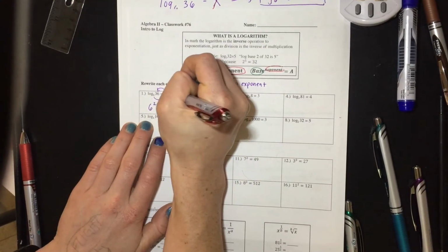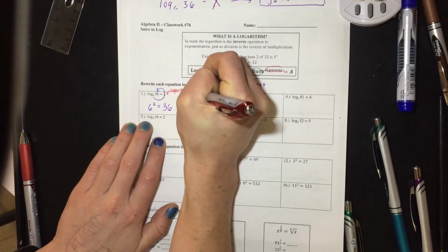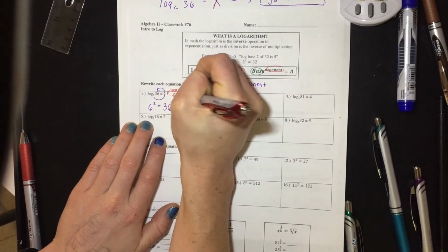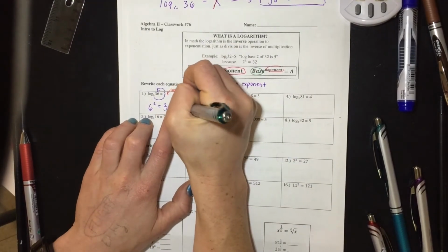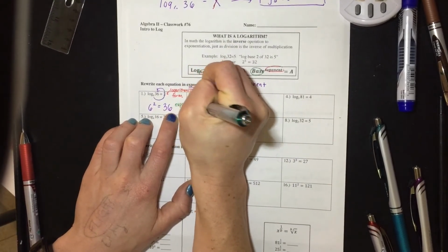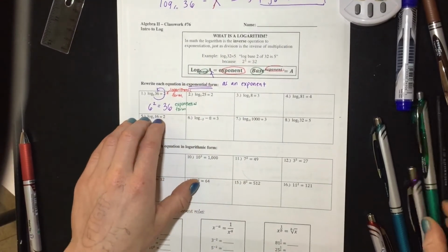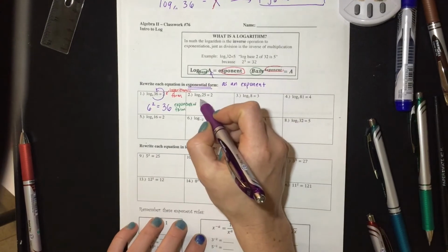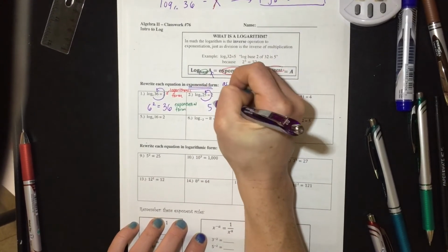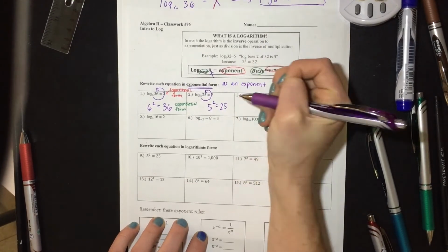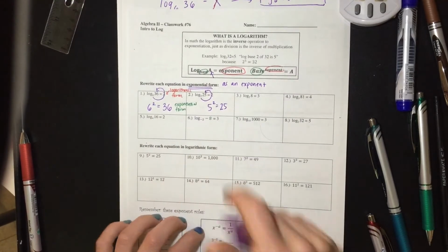This is in logarithmic form because it's with a log. This is in exponential form. Okay? So you guys can just keep going. The rest of those are pretty easy. 5 to the what? 25, or 5 squared is 25. Done. You can go ahead and finish those.